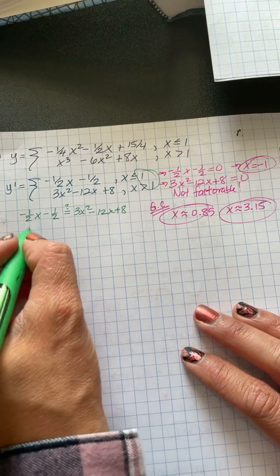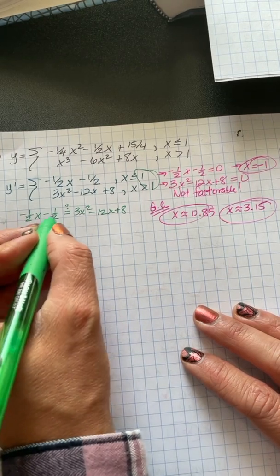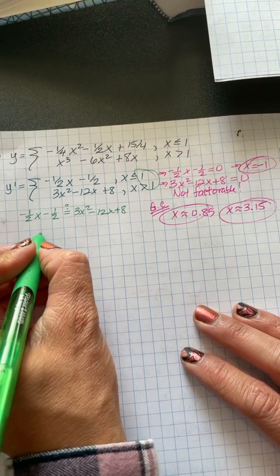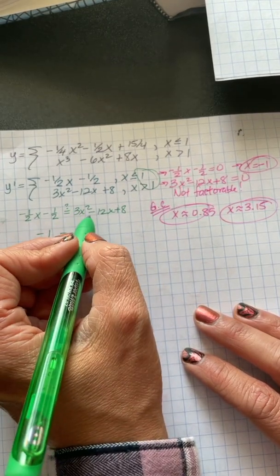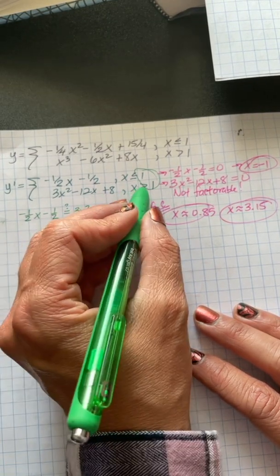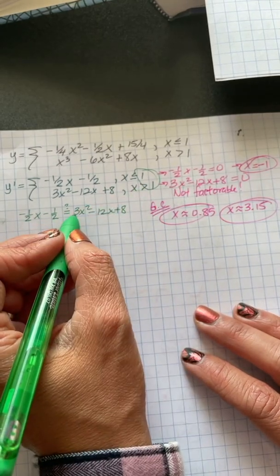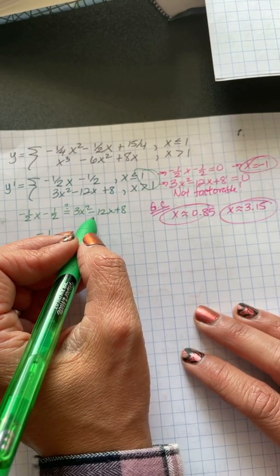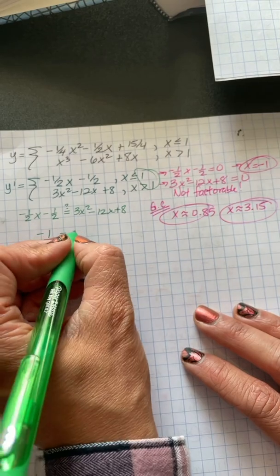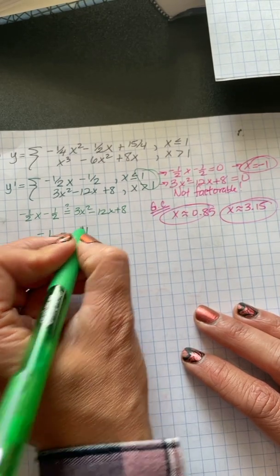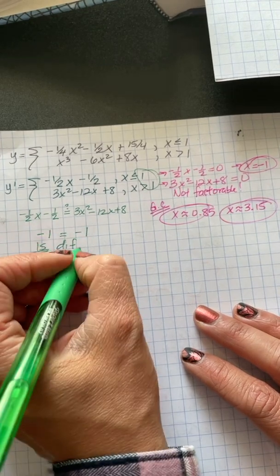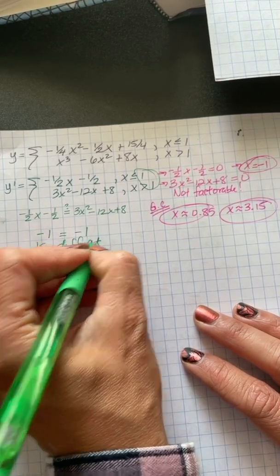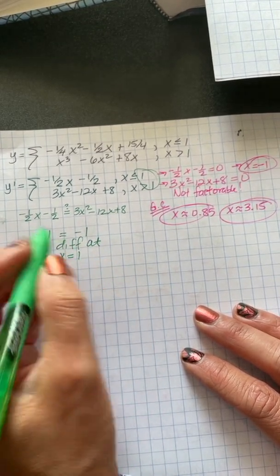So -1/2 times 1 is just -1/2. -1/2 minus half is -2/2, so that's -1. 3 times 1 squared would be 3. 3 minus 12 is -9. -9 plus 8 is a -1. So it is differentiable at x equals 1.